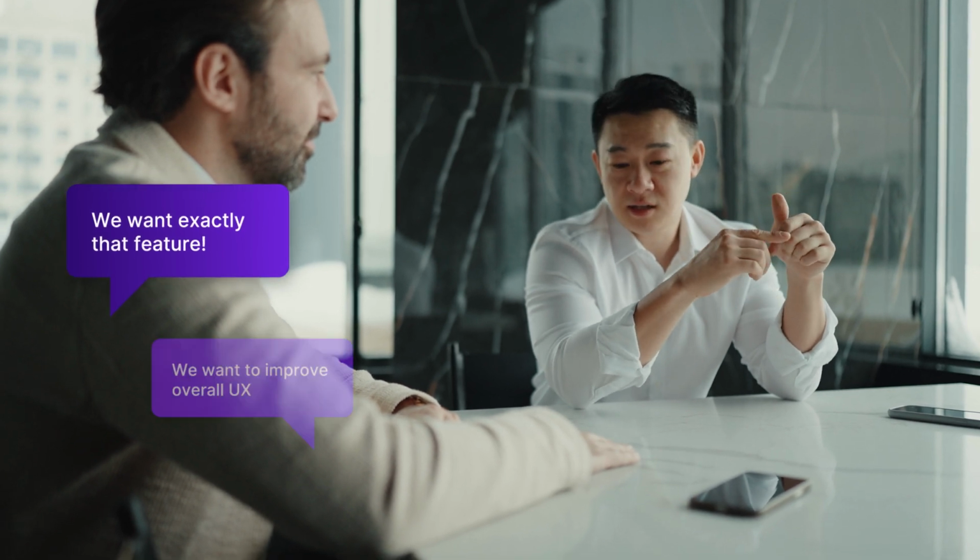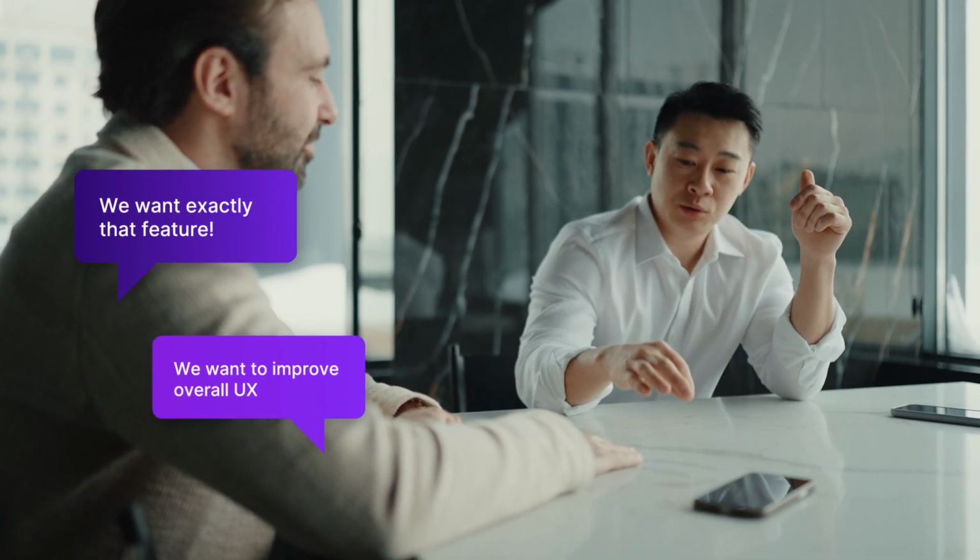So, what are the benefits of product design for businesses? Many times, clients tell us one of these two. We want exactly that feature, or we want to improve the overall UX. These two needs may seem different, but they both arise from the same fear: failing to meet user expectations.